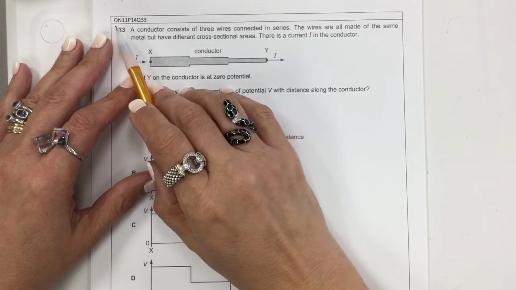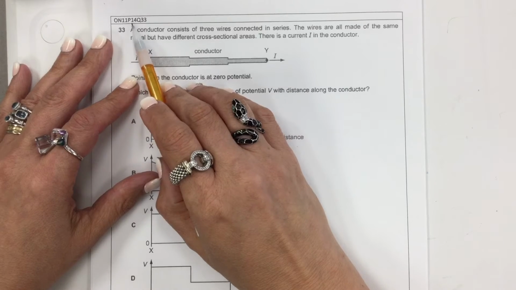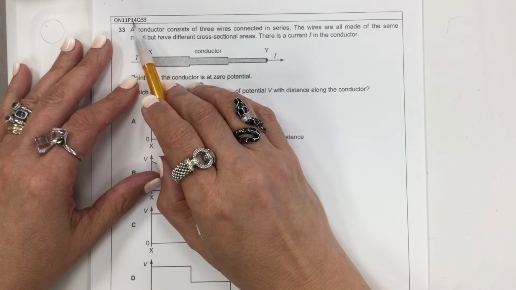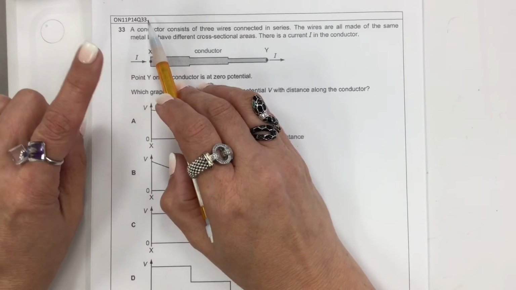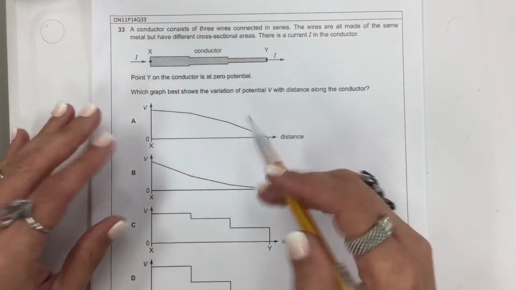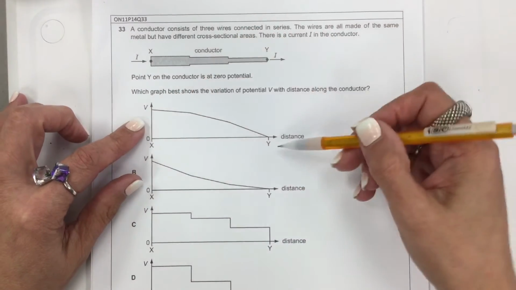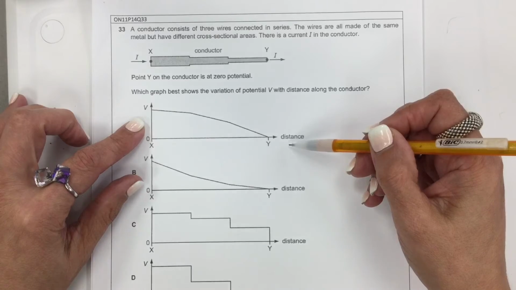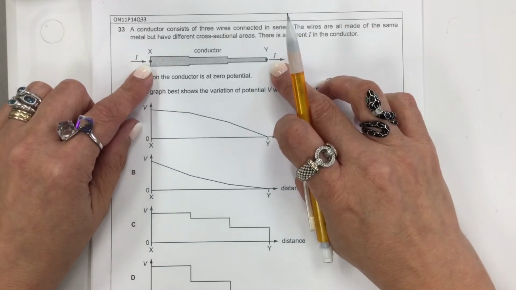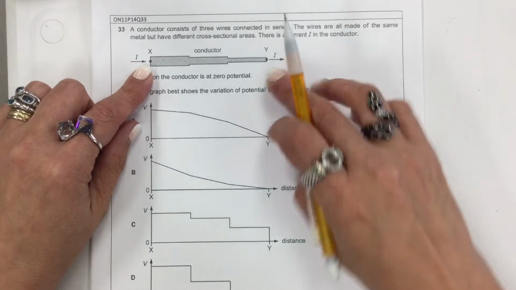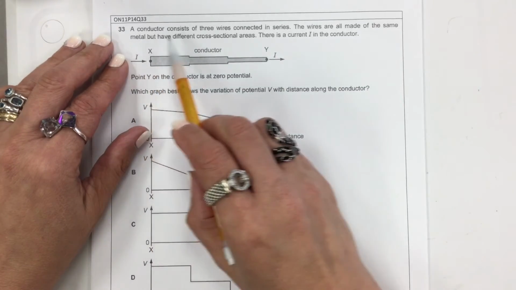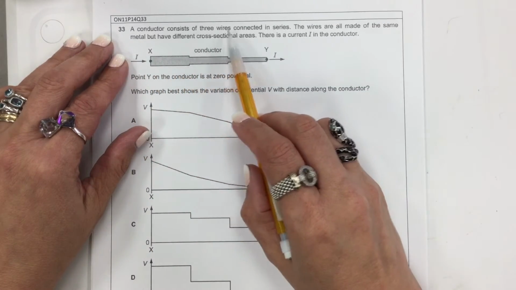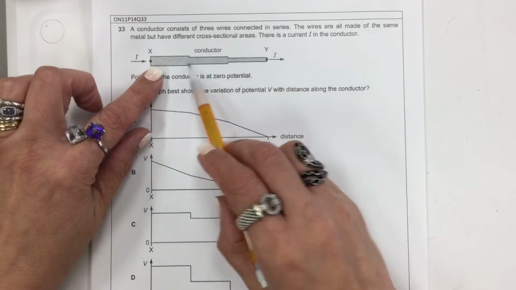This problem from October 11, paper 14, question 33, is related to the voltage-distance graph for a non-uniform wire. So let me read it for you. A conductor consists of 3 wires connected in series.